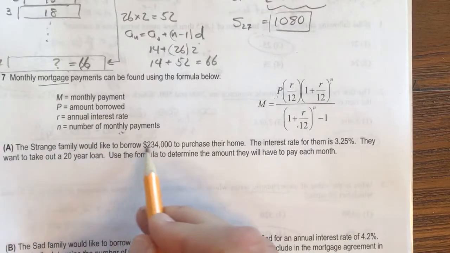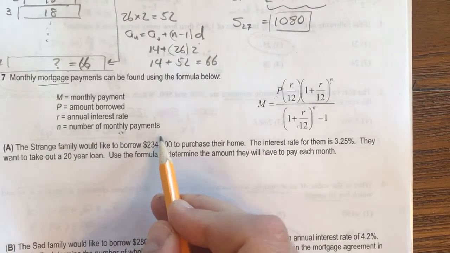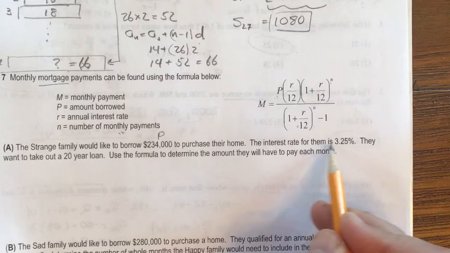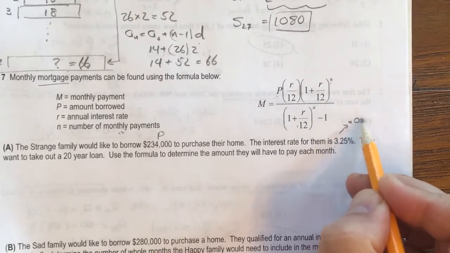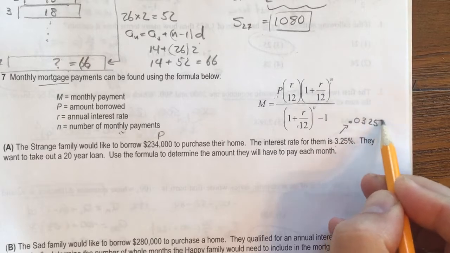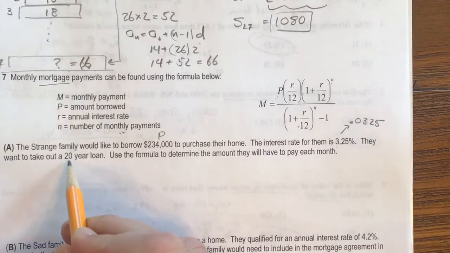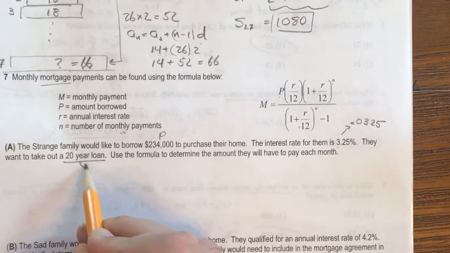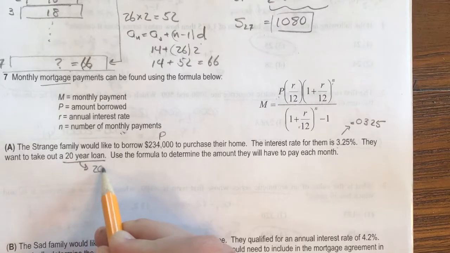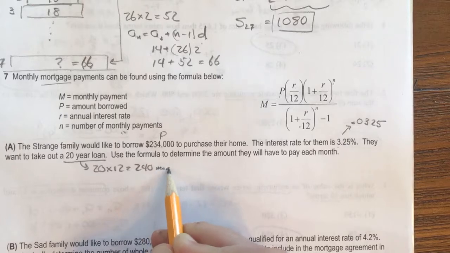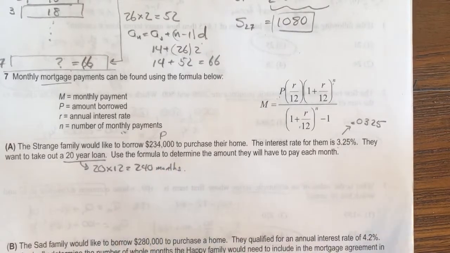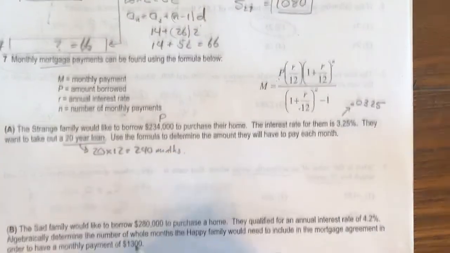So the Strange family wants to borrow $234,000. There's their principal. The interest rate is 3.25%. Now be careful, that's 0.0325. Okay. They want to take out a 20-year loan. How many months is that? 20 times 12. That's 240 months. They have to make that mortgage payment for 240 months.